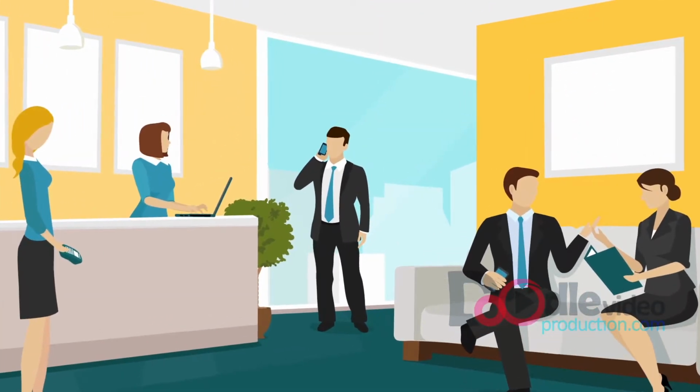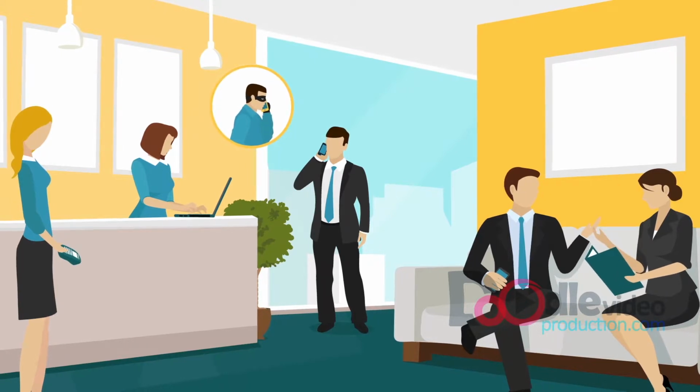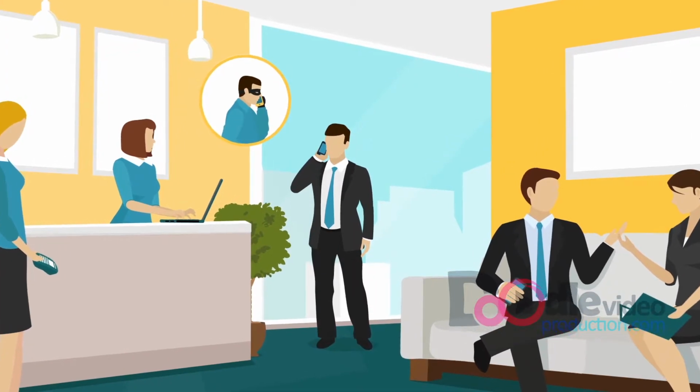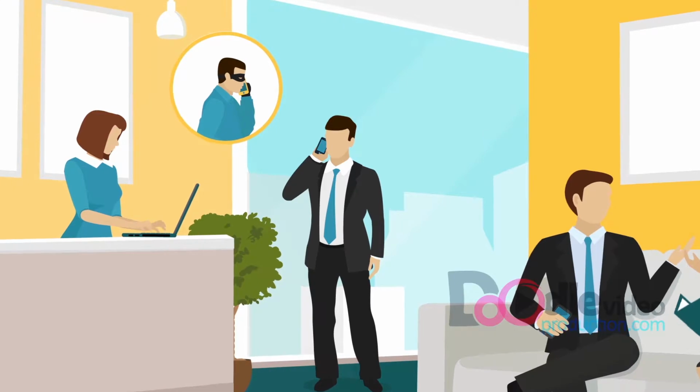Cold calling is a technique where the attacker dials random numbers within a company, pretending to be IT or maintenance calling back about an issue. Eventually, they might happen upon somebody with an issue who might pass them their login credentials or other company information.